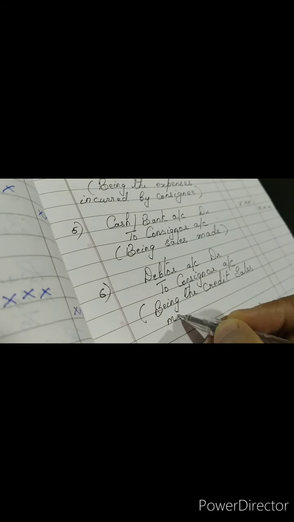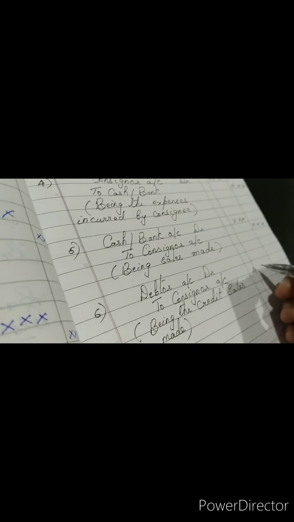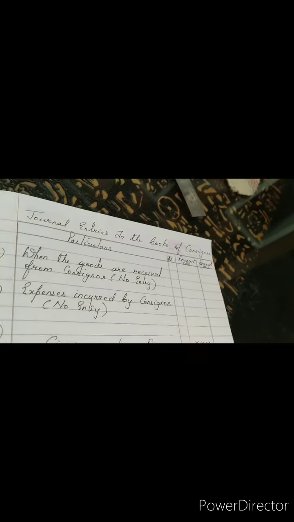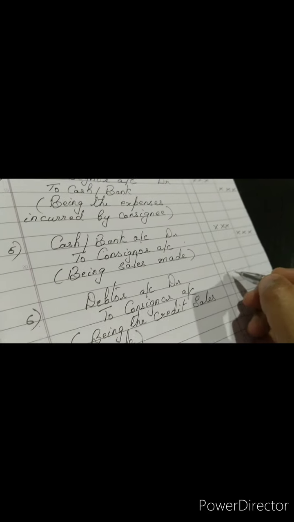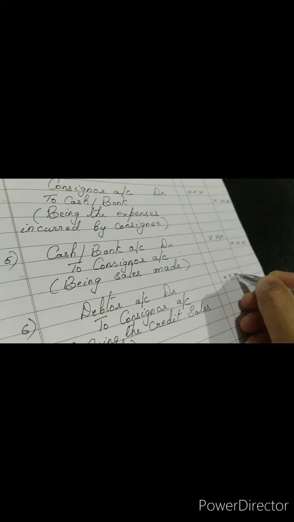Amounts will be put. You all know the format of the journal entry, that's why I haven't explained it to you: particulars, ledger folio, amount, debit and credit columns. Alright, so this is how the journal entry for credit sales will be made.